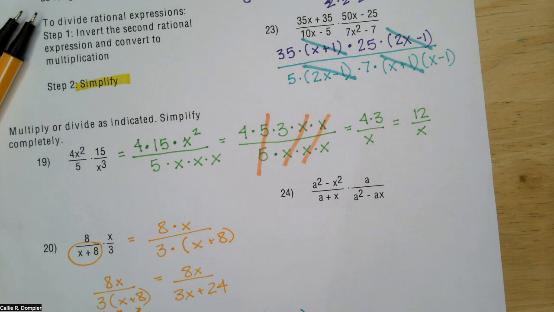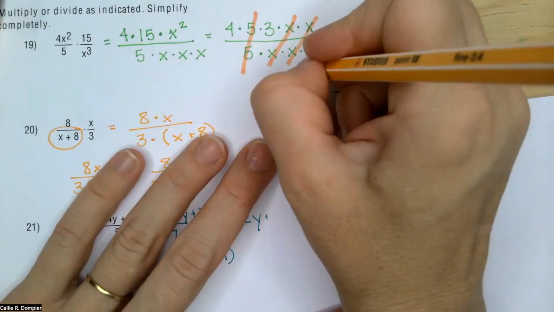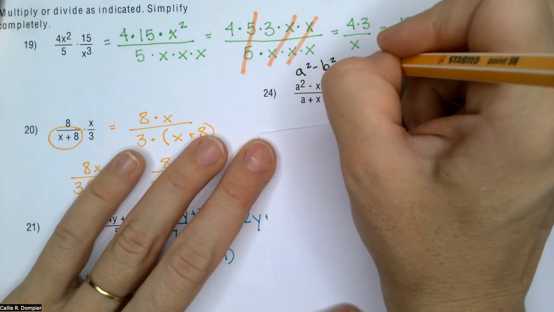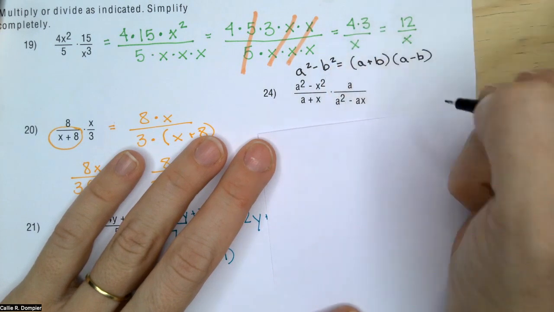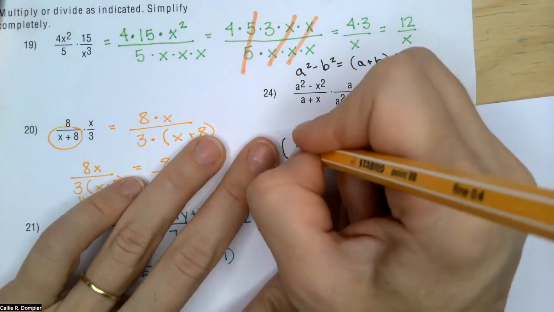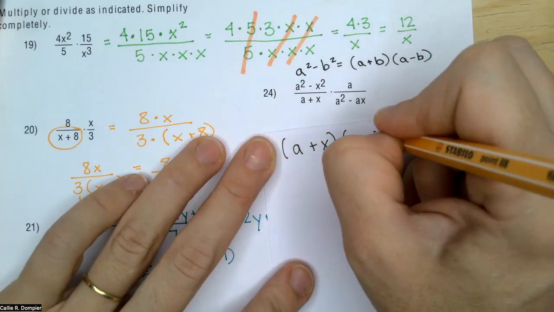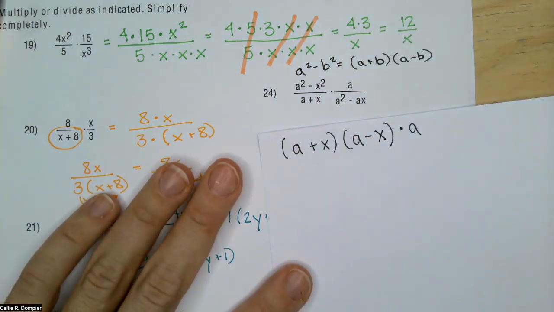a squared minus x squared times a. Remember, a squared minus b squared equals a plus b times the quantity a minus b. That's what we're doing, okay? So a squared minus x squared is just going to be a plus x times a minus x, and we're still multiplying it by a. So that's the top.